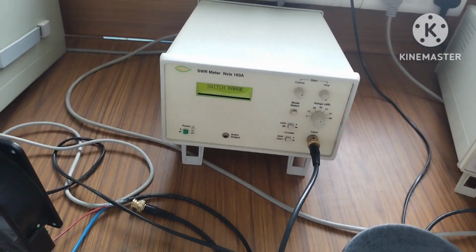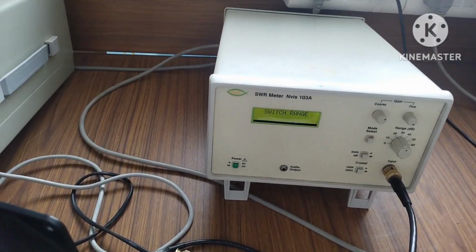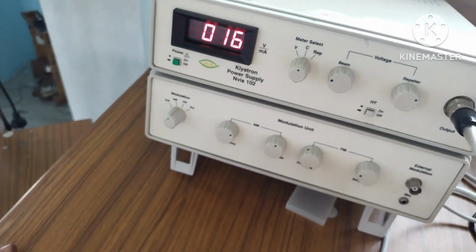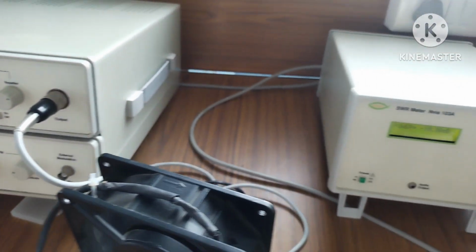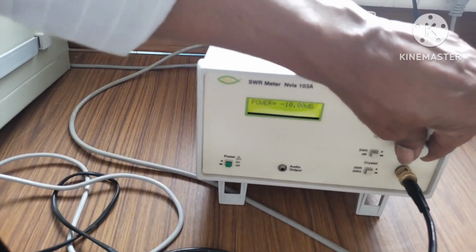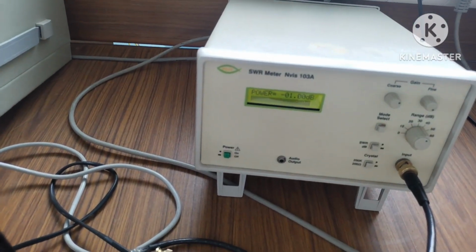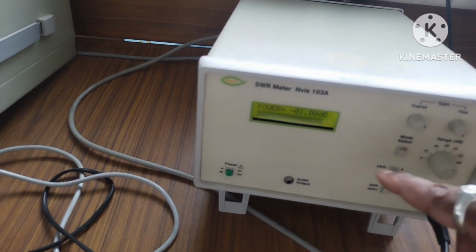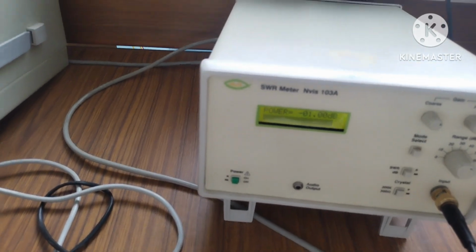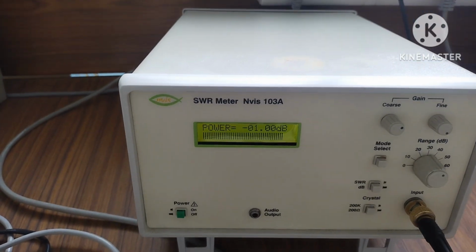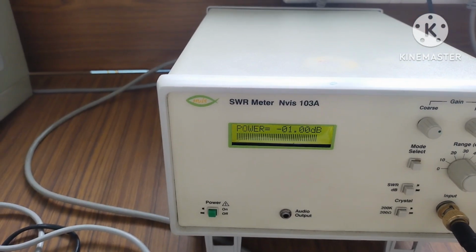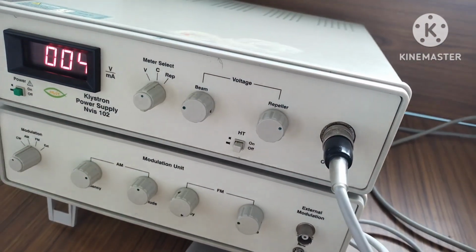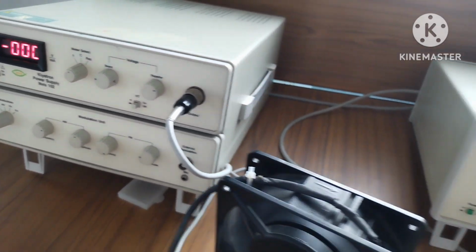To find the value of P4 in the VSWR meter, switch on this HT. You observe the reading in the VSWR meter. It is around 40 plus 1, 41 decibels. So it is 41 decibels. After finding the value of P4, you switch off this HT. We have calculated P1, P2, P3 and P4.